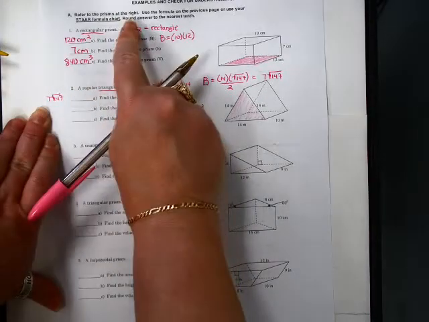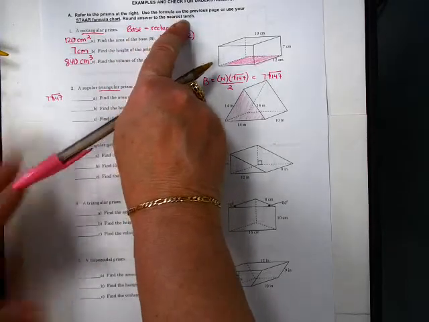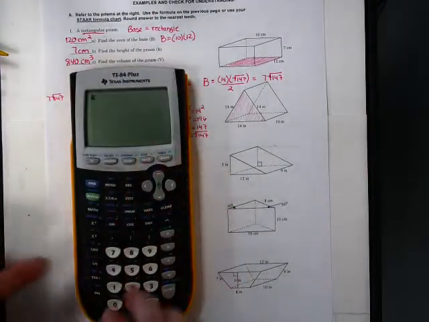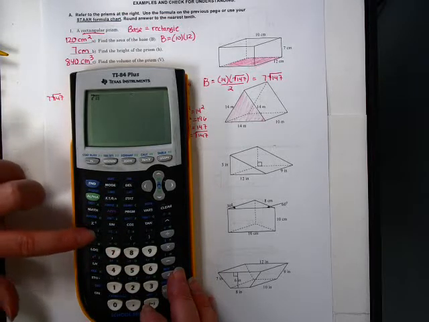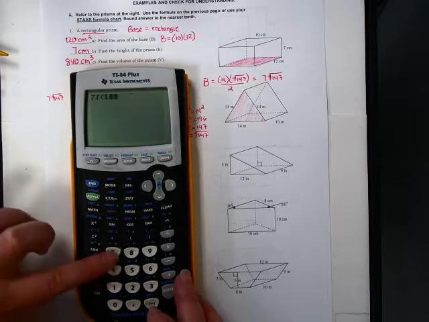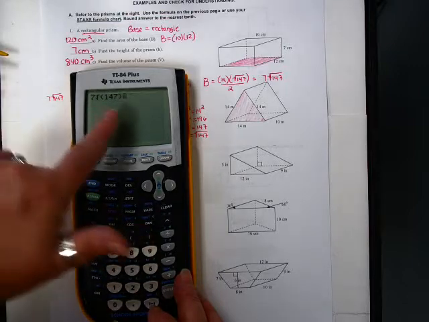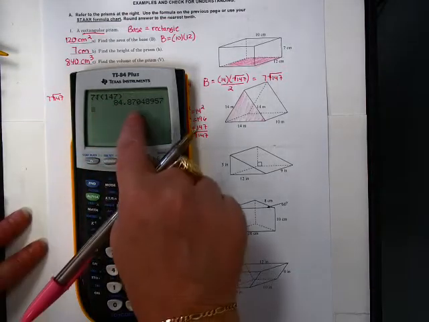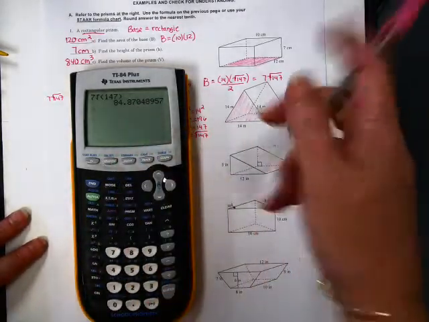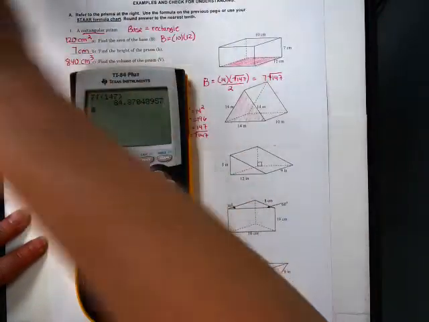Now remember, our instruction said round to the nearest tenth. So that's when you're going to plug it into your calculator. 7 second rad 147. Always get in the habit of closing your parentheses. Enter. Make sure you're rounding correctly. I notice that some of you are still having problems with rounding.